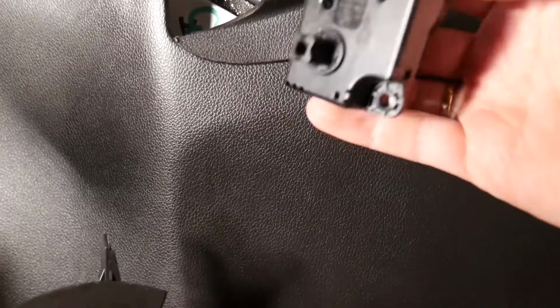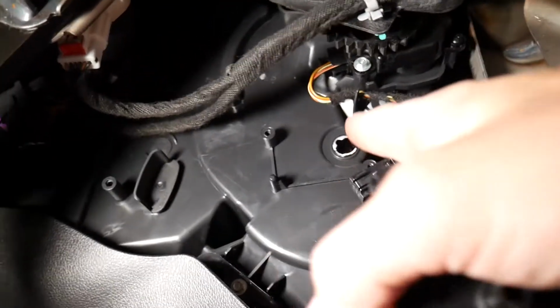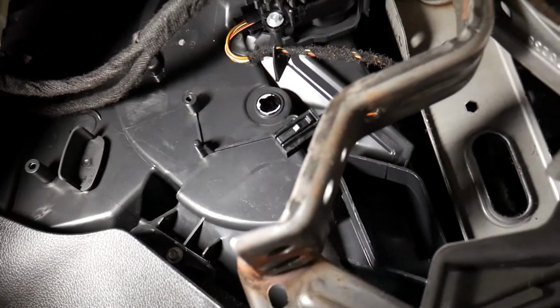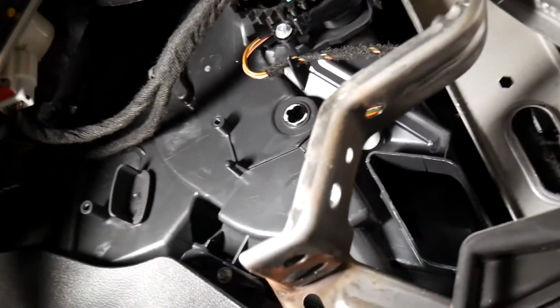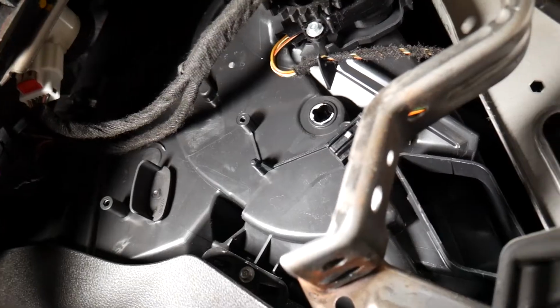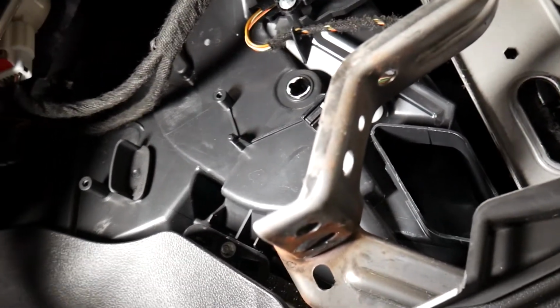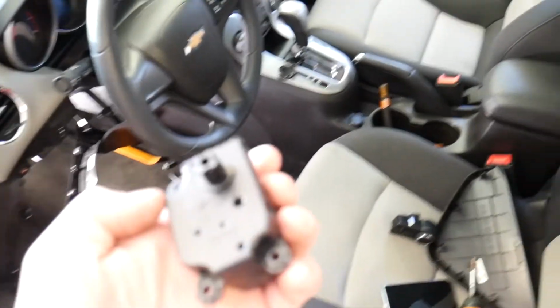What it does, these teeth right here go in that canal there, and it just turns the blend door from cold to hot, so that way you can get either heater or AC. So pretty simple design, but they do go bad sometimes. So as you can see, this is it, this is the device.